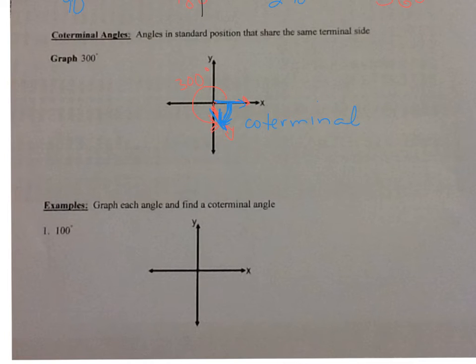To figure out what that is, obviously the whole circle adds up to be 360 degrees. So you take 360 and you minus 300, which is 60. But since it opens down, my coterminal angle is negative 60 degrees. That's not the only coterminal angle there is. There's actually an infinite amount of coterminal angles.